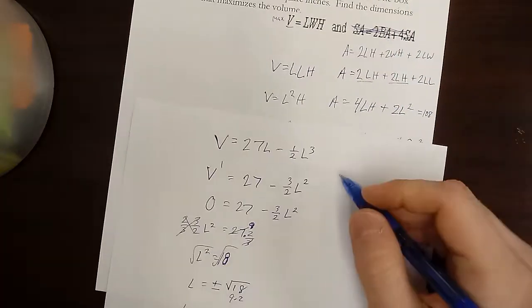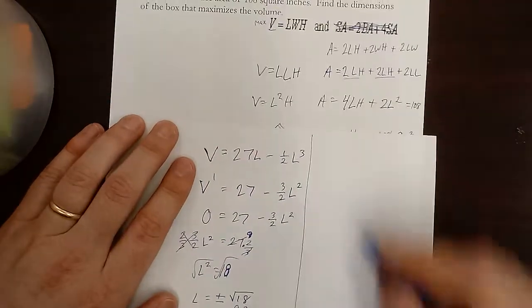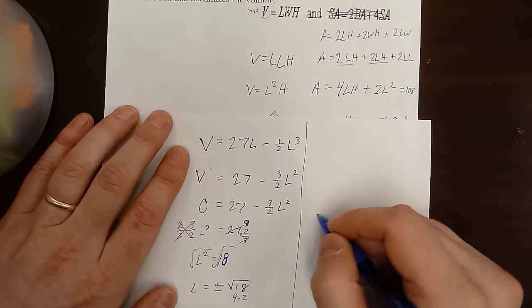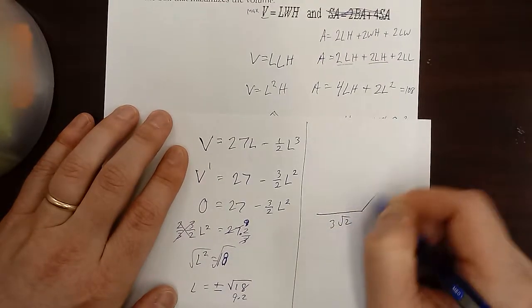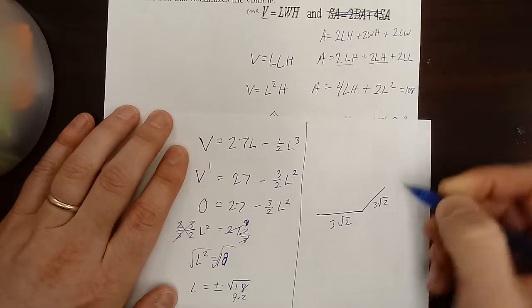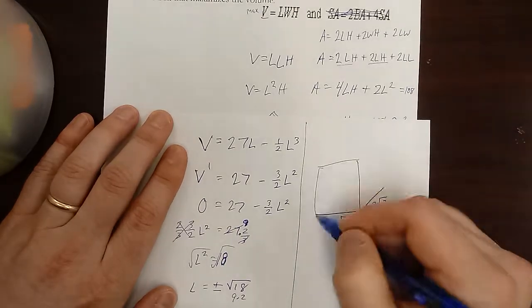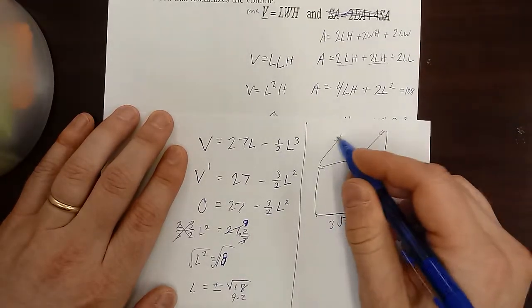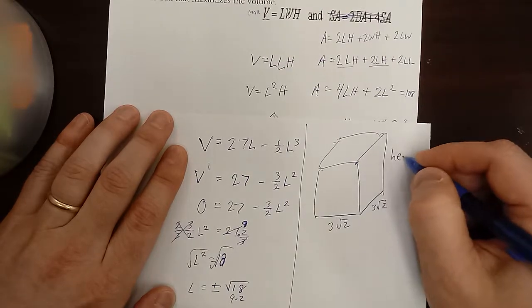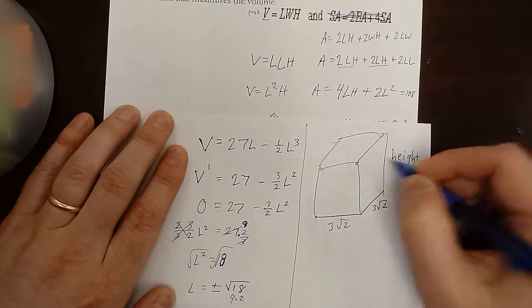So I'm going to go in and say, okay, because I need to know, I know that this is 3 root 2. I know that this is also 3 root 2. But now I need to find, what is my height?